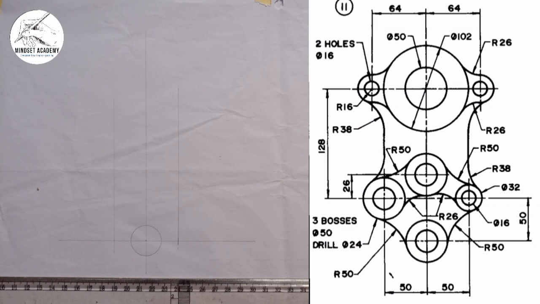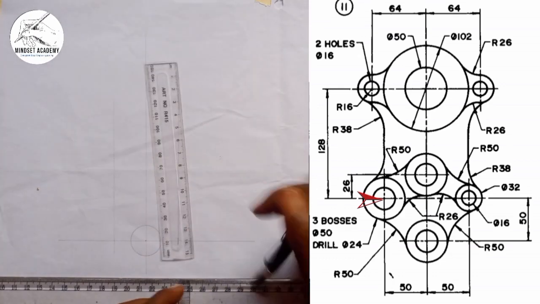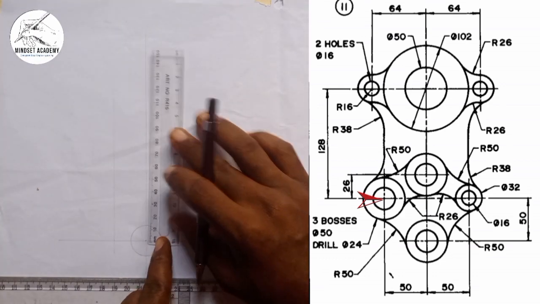Now the next thing is, if you look from this center to this point here, on that point the height is given to be 50. So the line that will pass through that point is where the second boss will be. So I'm going to measure 50 from this point upward, which will not be the full 50 due to the fact that we're using half full size.